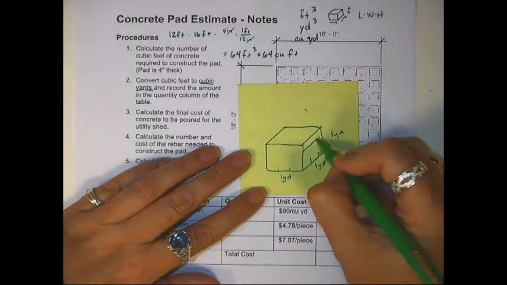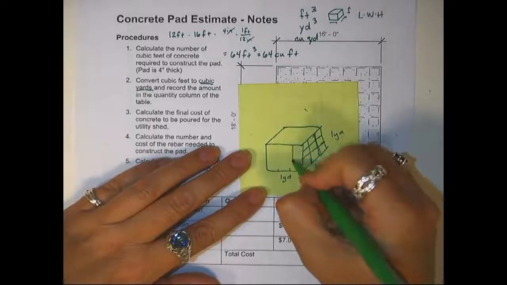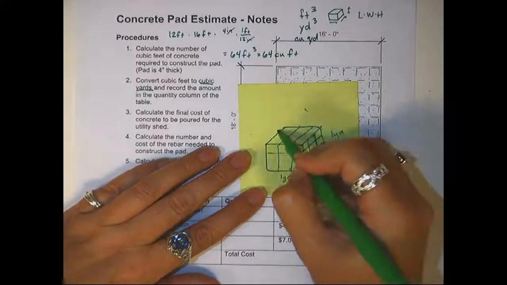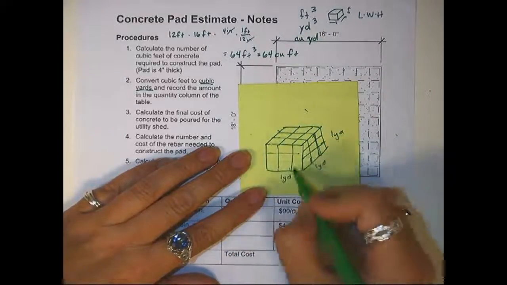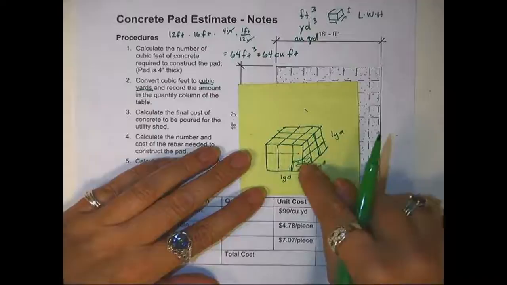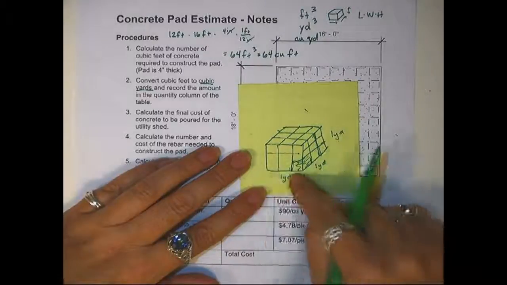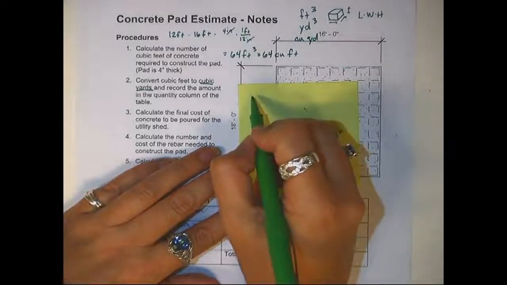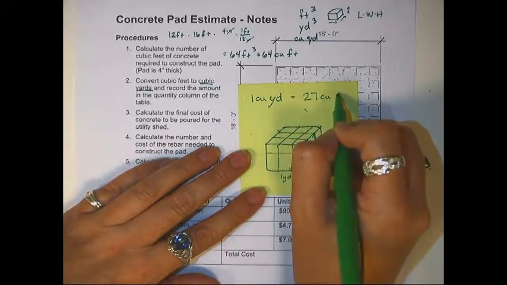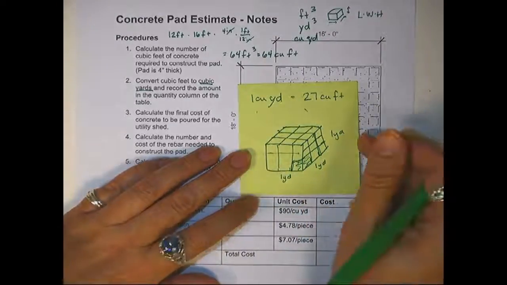If I start dividing this up into feet, what I get is 1 cubic foot. This little cube right here was 1 cubic foot, this one. But how many of these cubic feet would I have in a whole yard? Well, I would have 3 times 3 times 3. So 1 cubic yard is equal to 27 cubic feet.